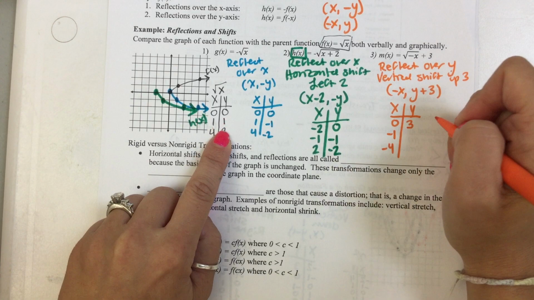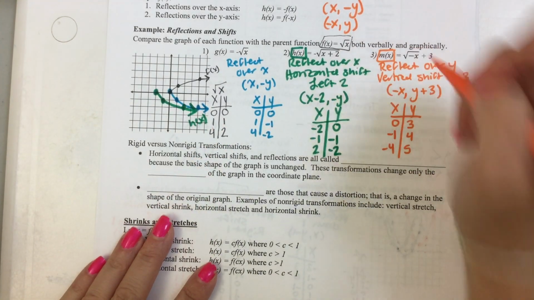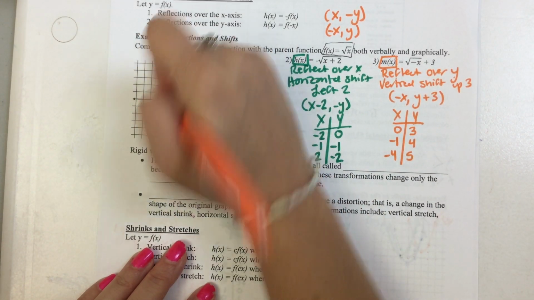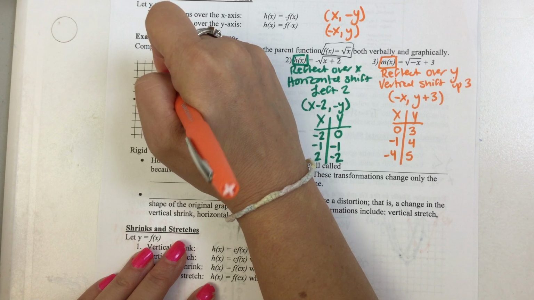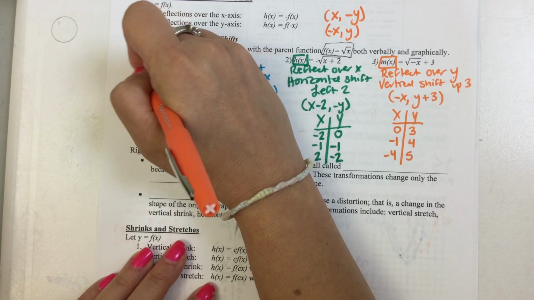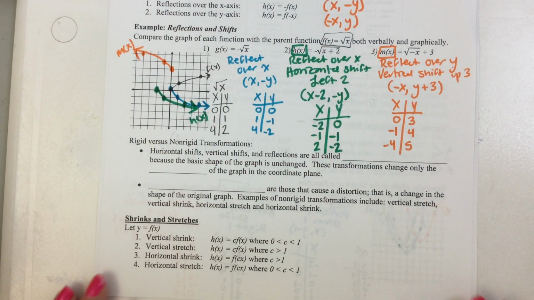0 plus 3 is 3. 1 plus 3 is 4. 2 plus 3 is 5. Graph it, that is m of x. So stay at 0, go up 1, 2, 3. There's my point. Negative 1, up 4. Negative 1, 2, 3, 4. Up 5. Go ahead and graph it. That is m of x. And that concludes our little section on reflections.